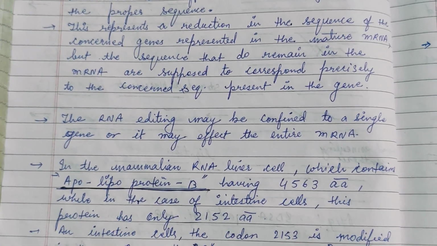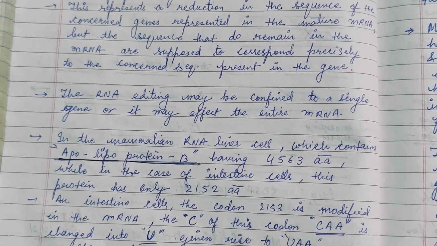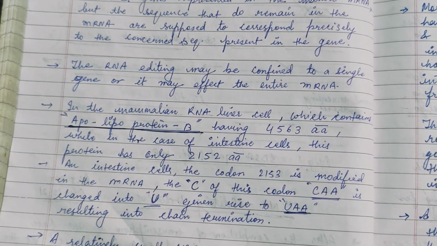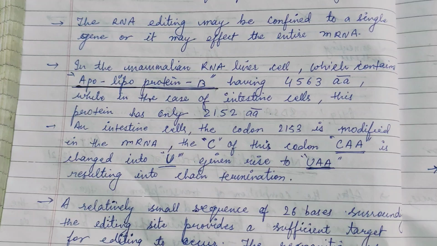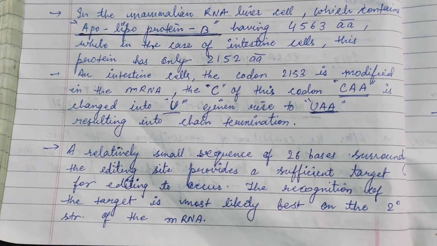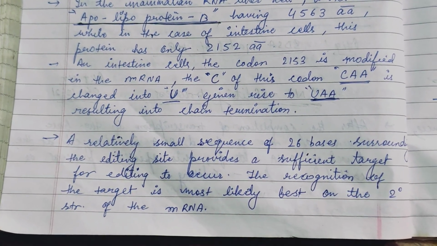In mammals, the liver cells contain apolipoprotein B having 4,563 amino acids, while in the case of intestine cells, this protein has only 2152 amino acids. A relatively small sequence of 26 bases surrounding the editing site provides a sufficient target for editing to occur.